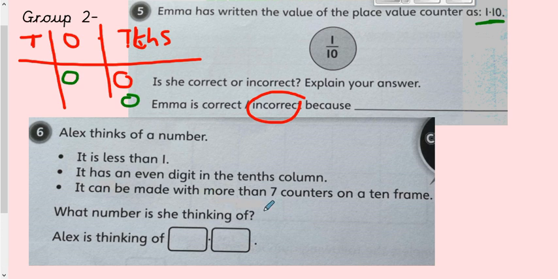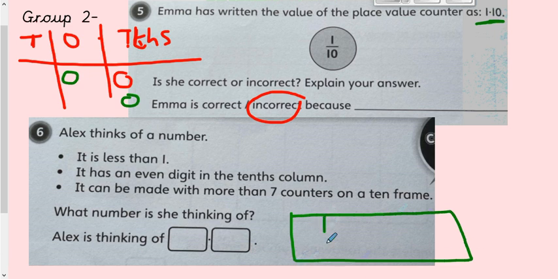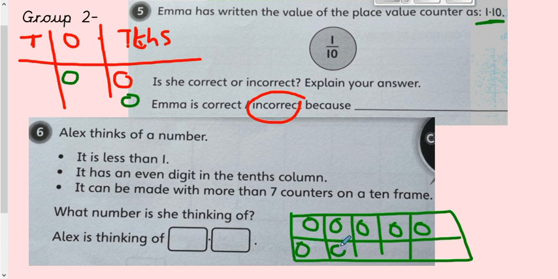It can be made with more than 7 counters on a 10 frame. So therefore, if we had a 10 frame, I've drawn a 10 frame. It can be made with more than 7 counters, so we need to have at least 7 counters. So 1, 2, 3, 4, 5, 6, 7. Bearing in mind each of these counters is worth a tenth or 0.1.